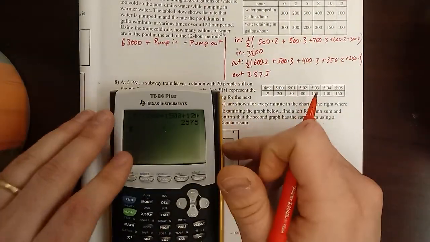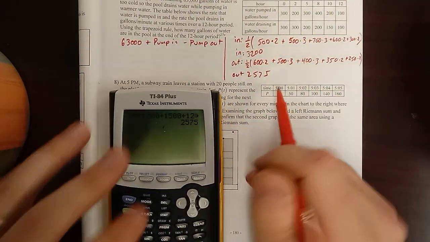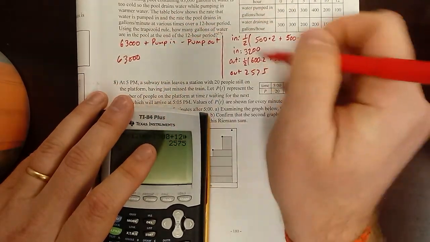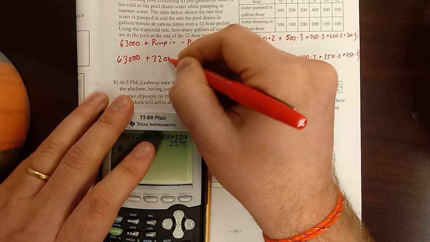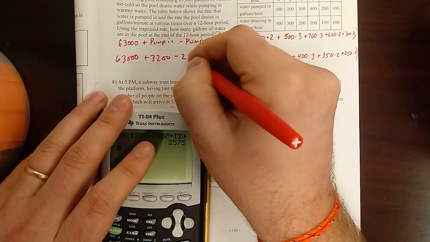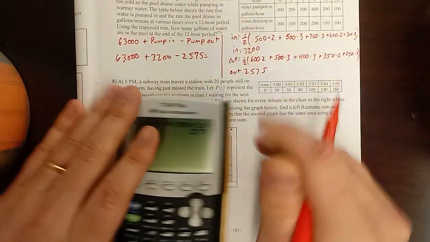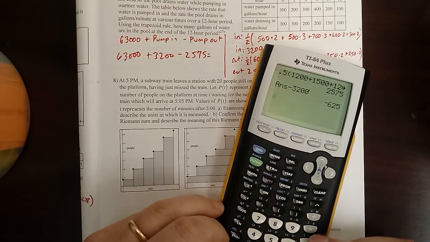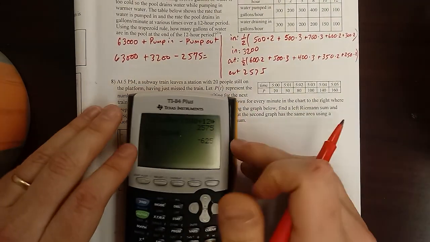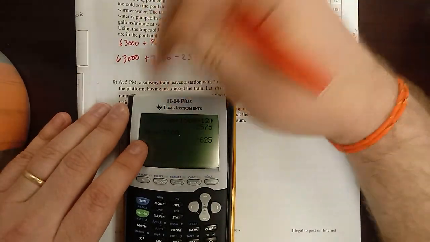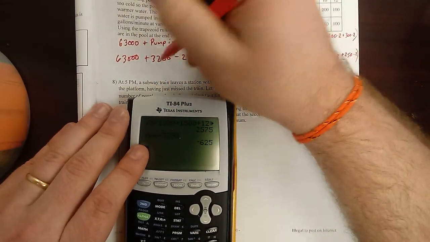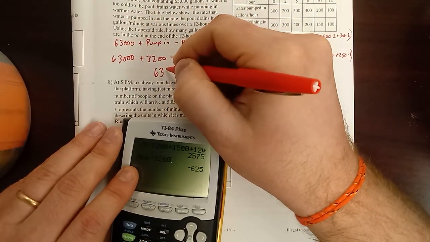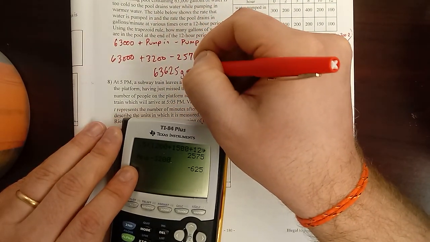So how many gallons of water are left in the end? Well, we started with 63,000. We gained 3,200, and we lost 2,575, leaving a grand total of, so I just did the reverse, but I gained 625 gallons over that. So 63,625 gallons.